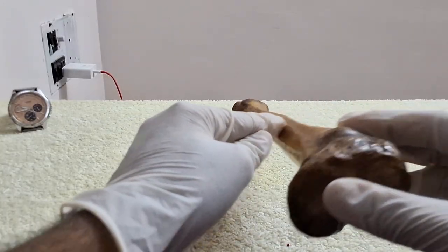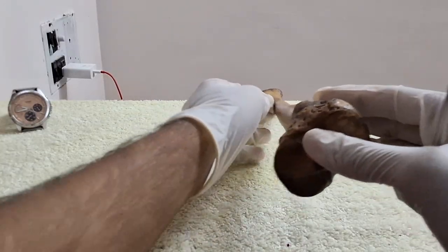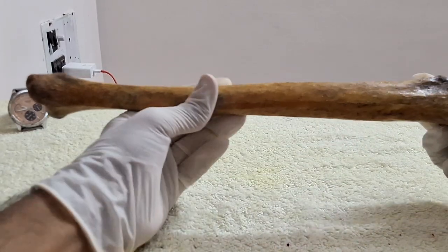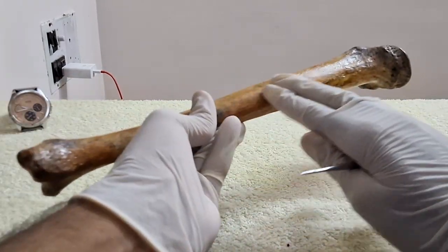Now coming to the shaft. This was the medial surface, which is full of subcutaneous area. There is no insertion except in the upper part.